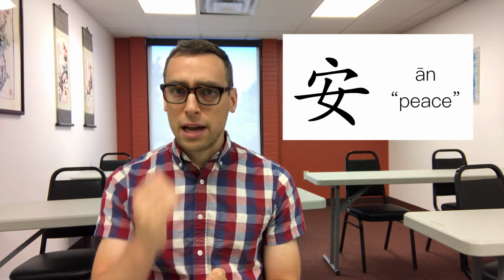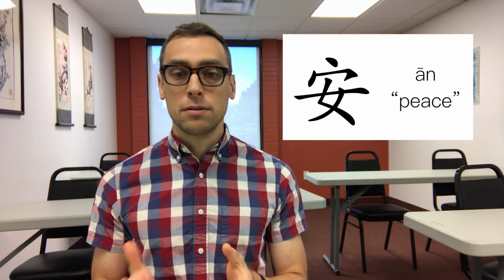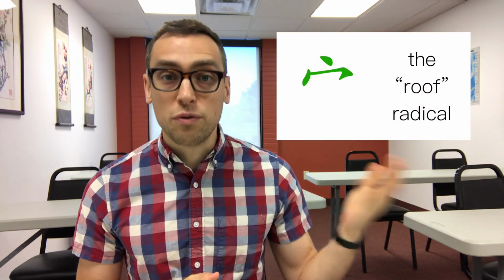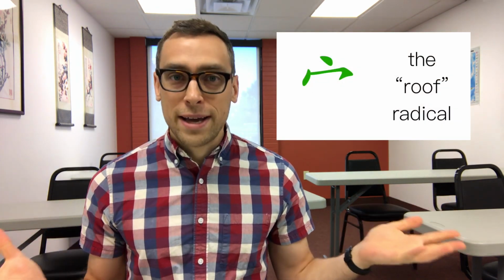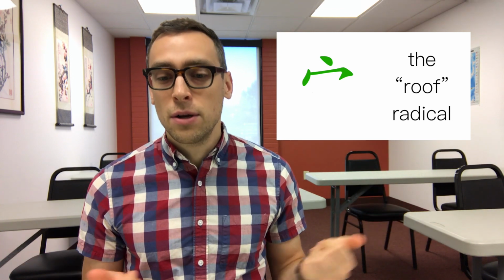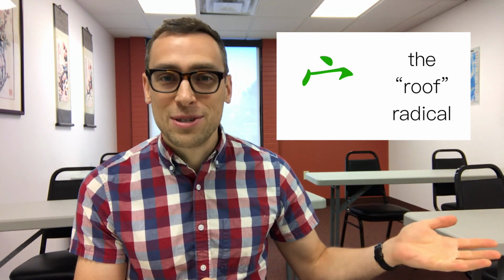Now, which one out of these two happens to be the designated radical for the character? Well, you might have to figure it out by trial and error if you don't know. It happens to be the roof radical. Why is that the radical and not the female radical for this character? It was arbitrarily chosen by these scholars in the 1700s that that's how it was.